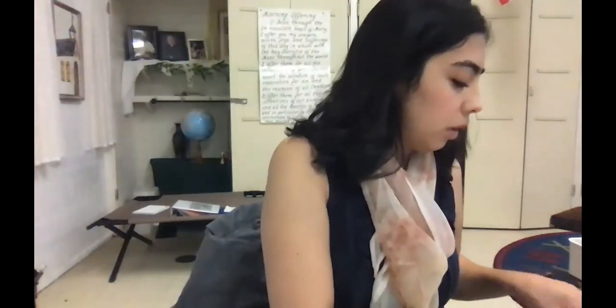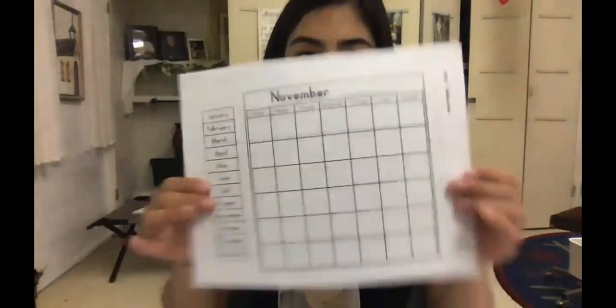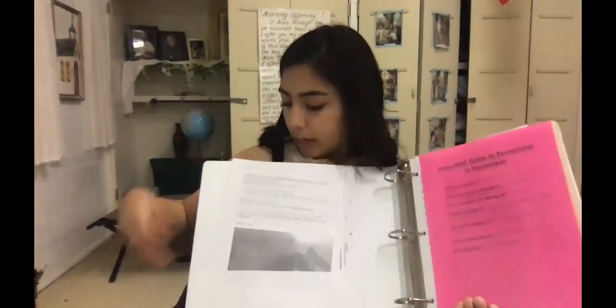Today what you're going to need is your math meeting sheet, right here. And you will also need your November calendar and weather graph because we're in November now. You open up your binder, it'll be right here. Okay, it should be behind this. That's where you'll find the weather graph, and then the math meeting sheet is in the normal place. Go ahead and put pause, and let's begin.